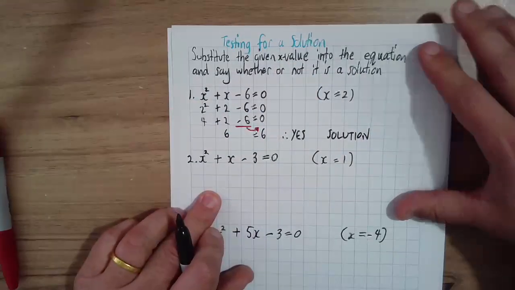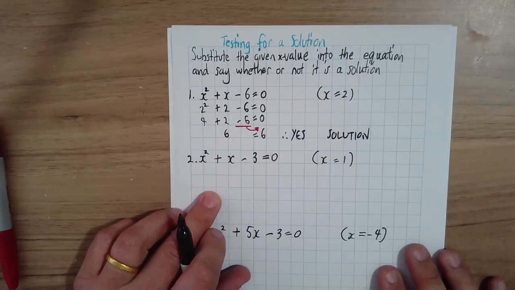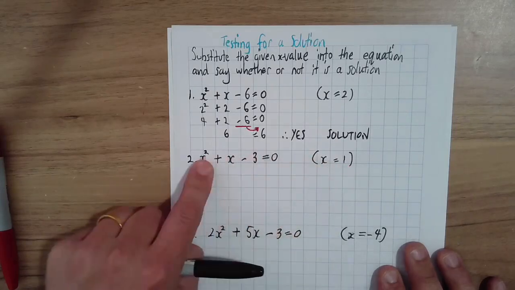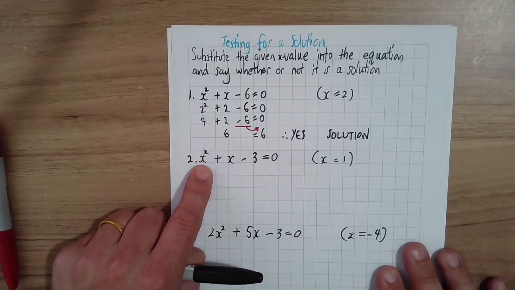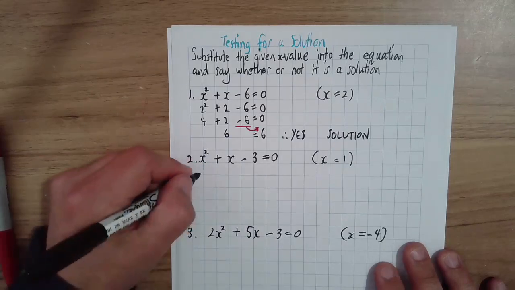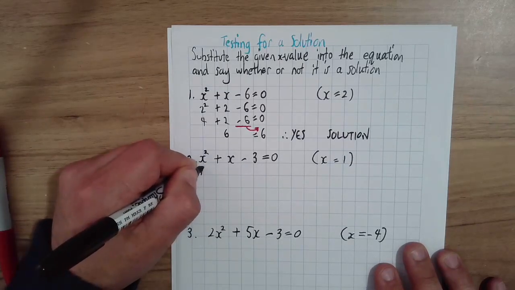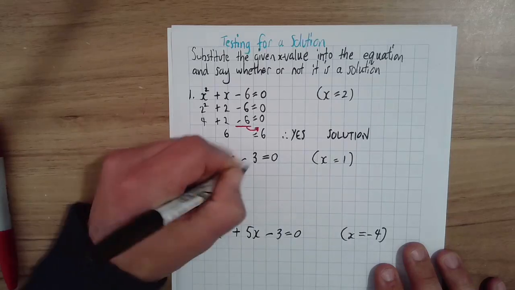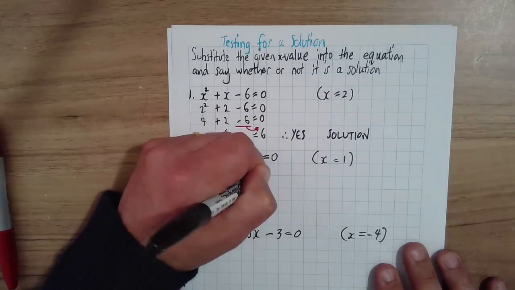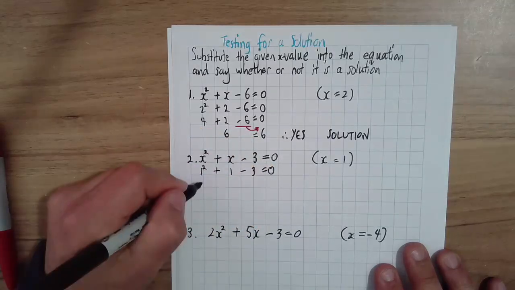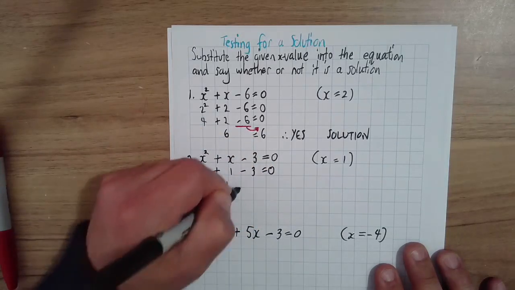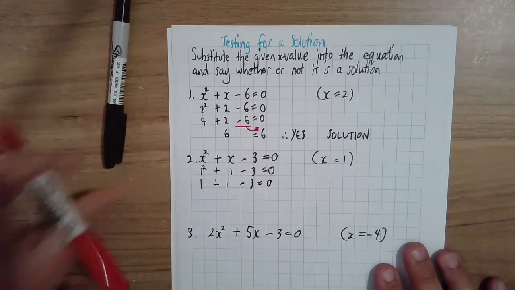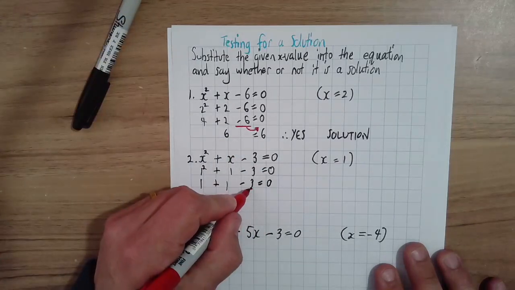Excellent. Okay. Moving on to question 2. Where x equals 1, we're going to substitute that in wherever we have an x value. So we've got 1 squared, which is 1 times 1, which is going to be 1, plus 1 minus 3 equals 0. Okay, so we've got a minus value.